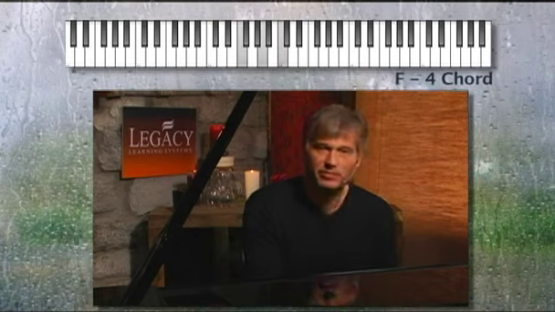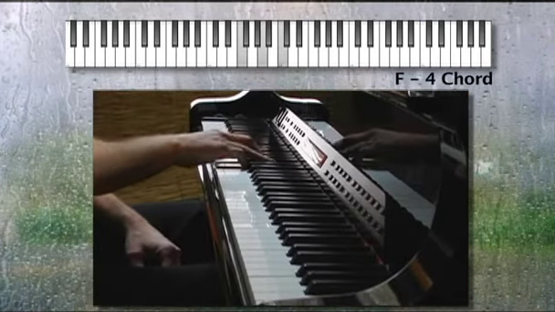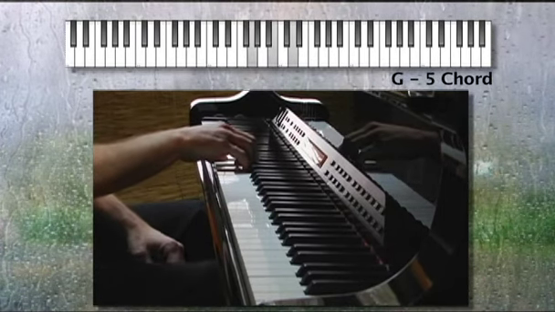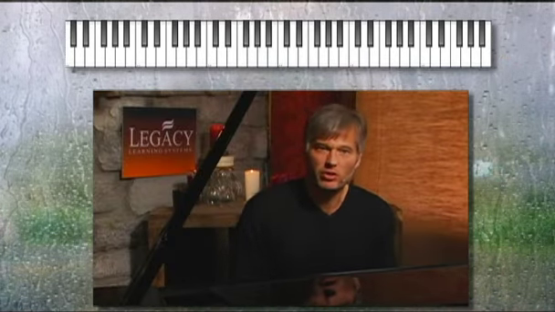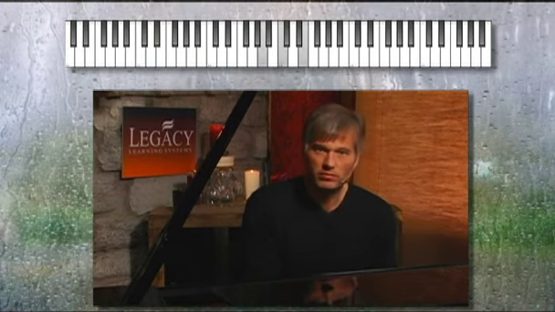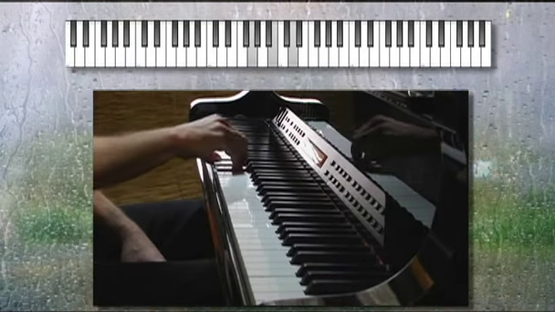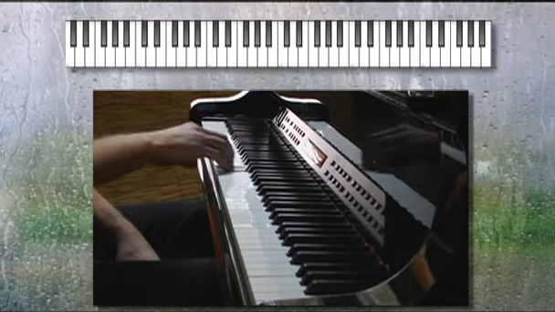The third chord in the progression is rooted on F, so that'll be our 4 chord, also a major triad. And the last one is G, another major triad, which is the 5 chord. This particular progression is fairly easy to play because the chords keep the same shape. Each one's a triad on white keys with one unplayed note between each played note.